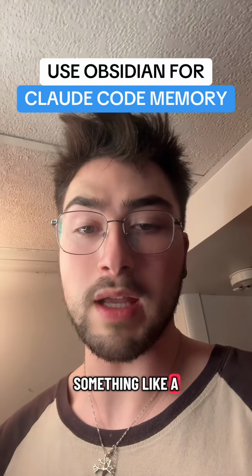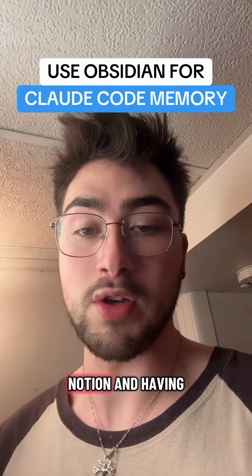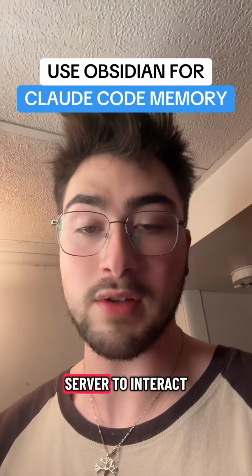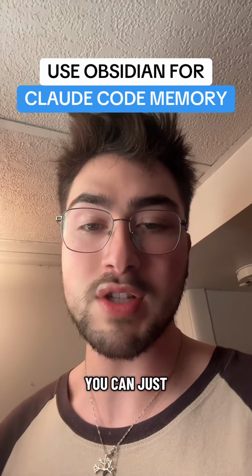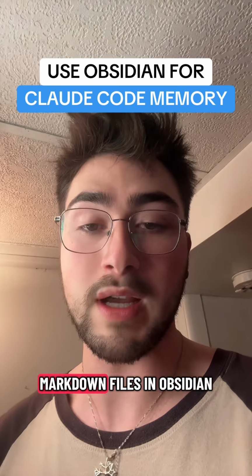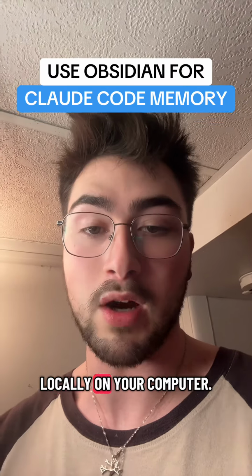Instead of using something like a Notion MCP server, if you store your notes in Notion and have Claude Code use the MCP server to interact with your notes, or copy-pasting manually from Google Docs, you can just have Claude Code traverse your notes through markdown files in Obsidian because they live locally on your computer.